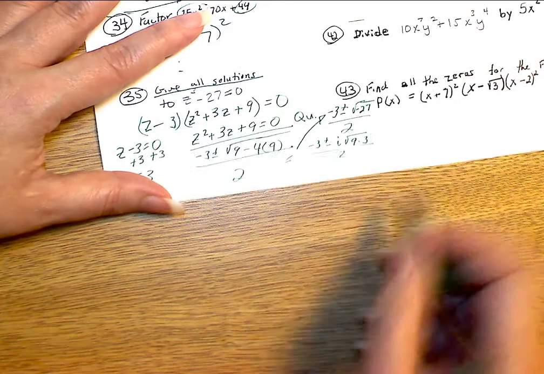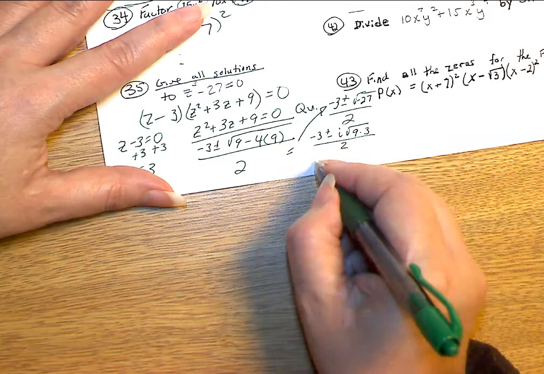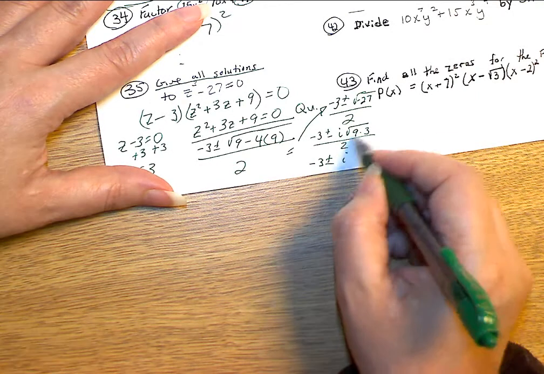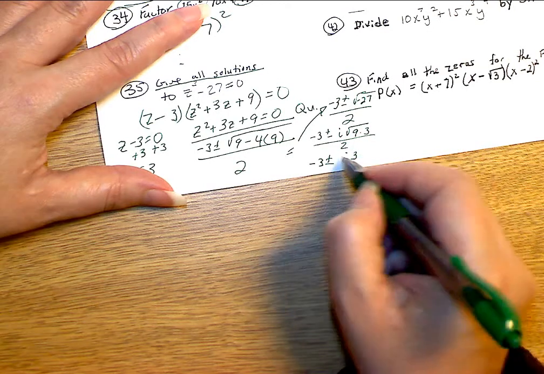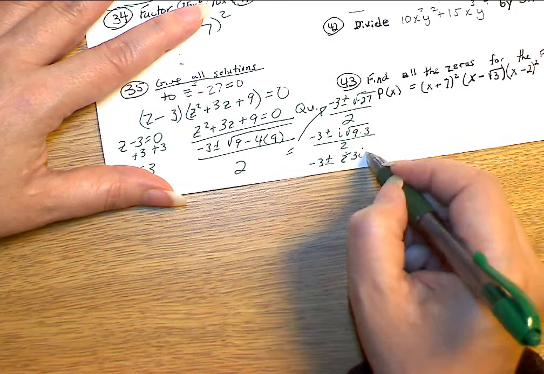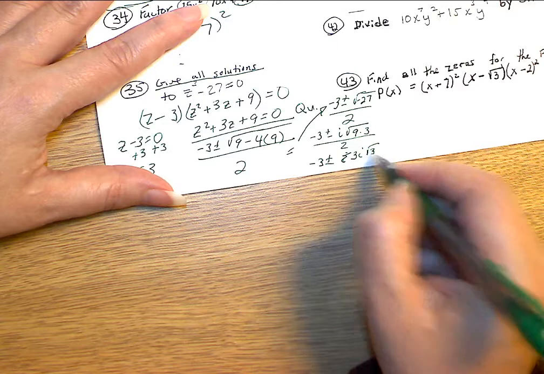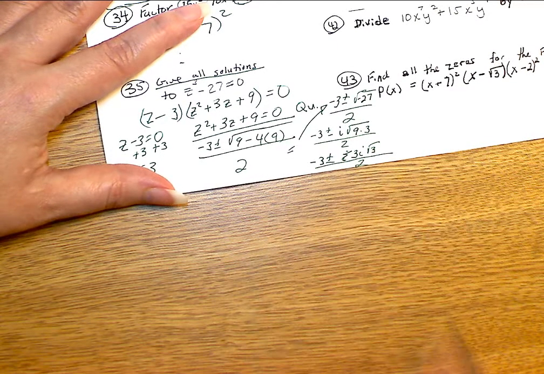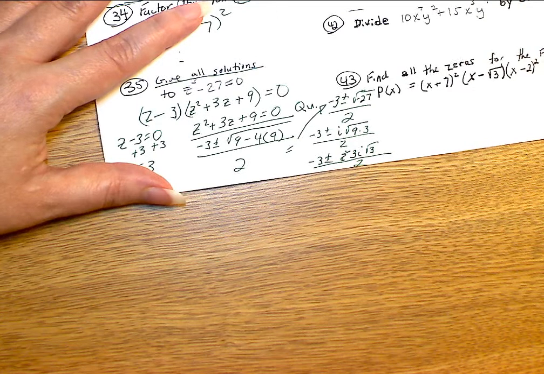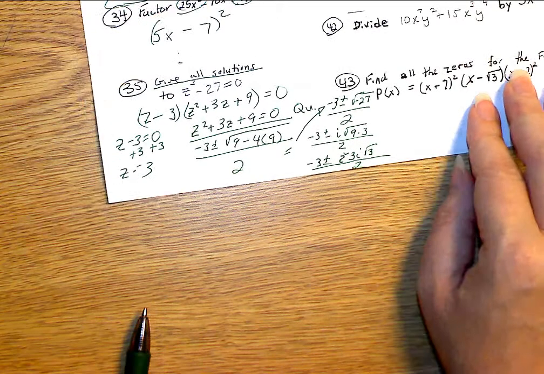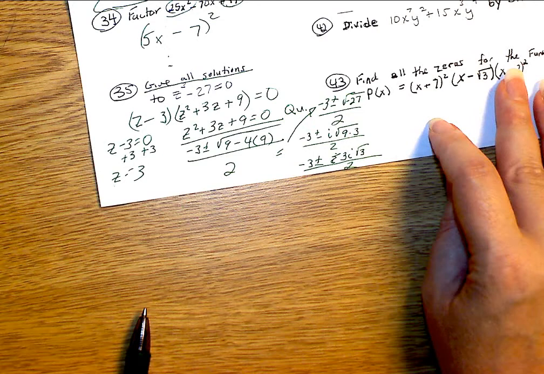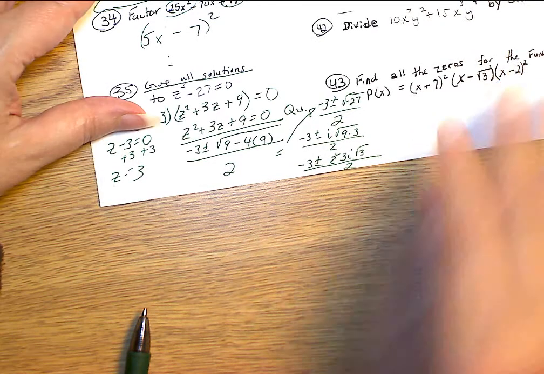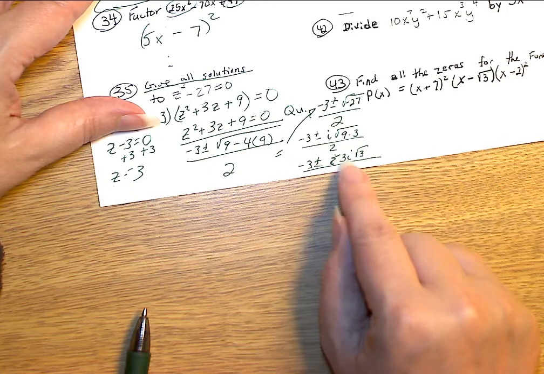Final step is negative 3 plus or minus, the square root of 9 is 3, so it should have been 3i. I put i first, but it should be 3i. So it'd be negative 3 plus or minus 3i square root of 3 over 2.